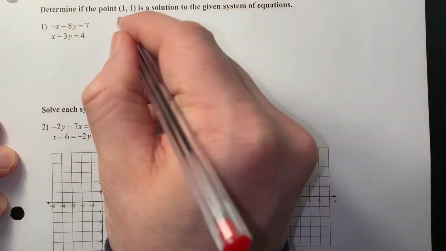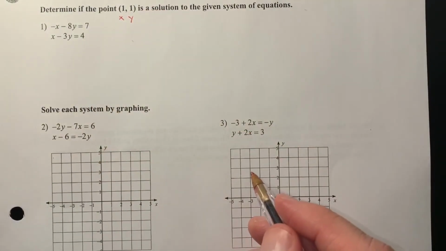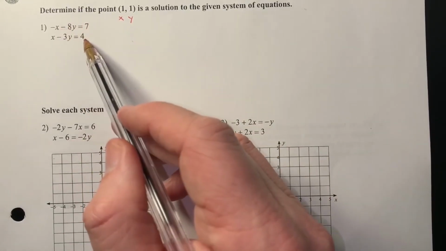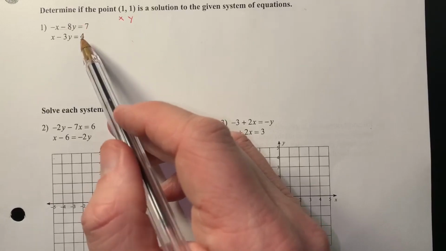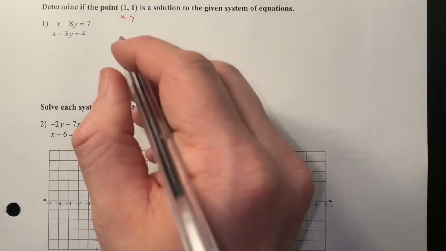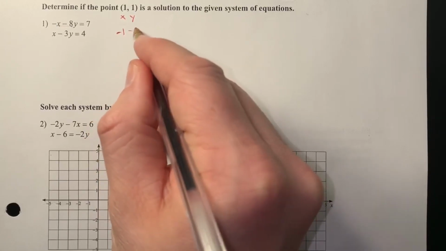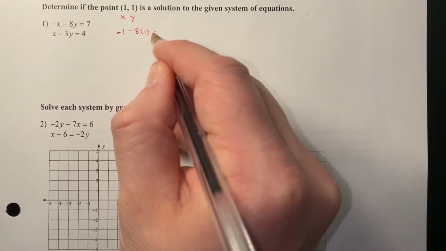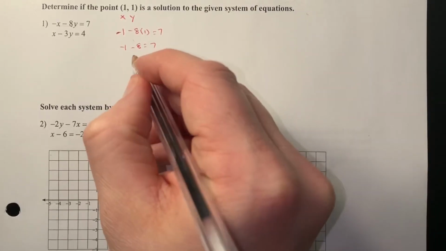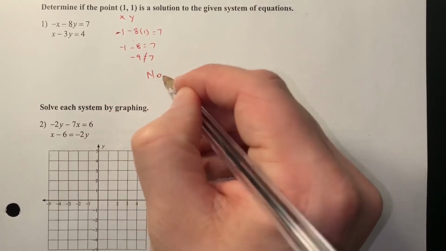In order to do that, I need to plug this x value and this y value into each of the two equations. If I plug those in and the first one equals 7 and the second one equals 4, then the answer is yes. If either one of those does not work out, then the answer is no. So we'll start with negative x, so that's negative 1, minus 8y, so that's minus 8 times 1 equals 7. So that's negative 1 minus 8 equals 7, and that would be negative 9 equals 7, and that's not true. So the answer is no.